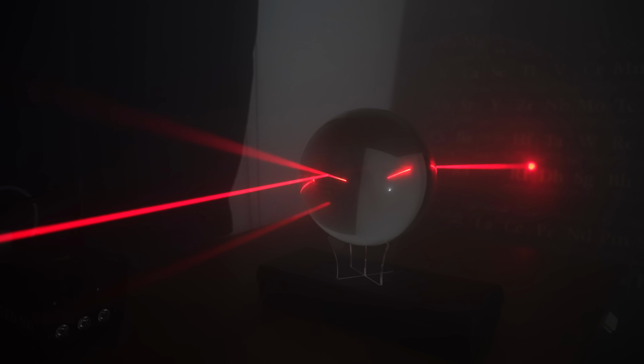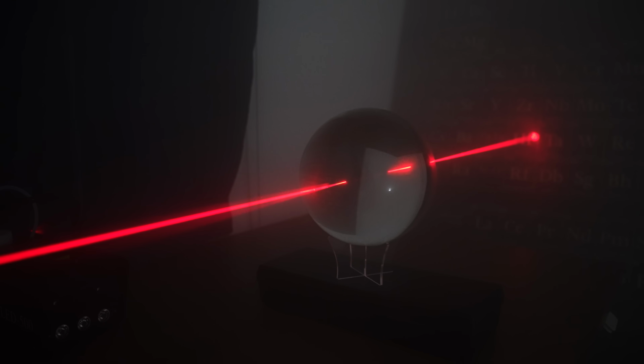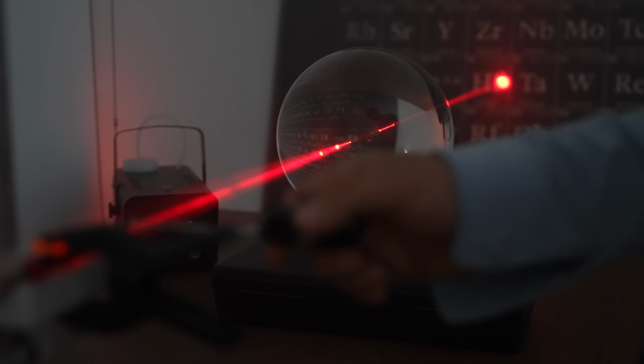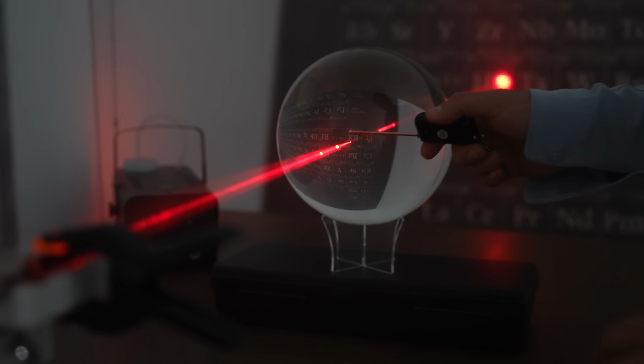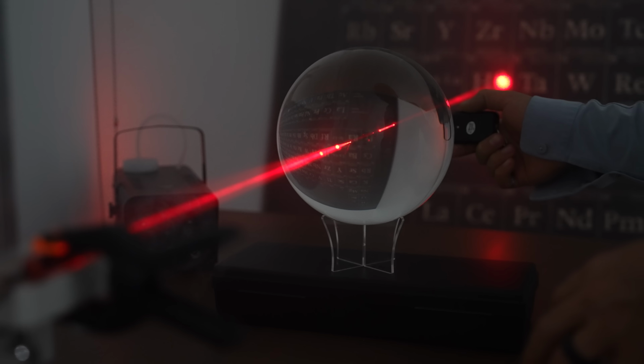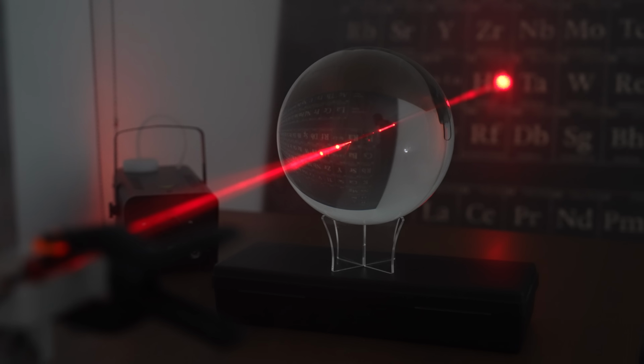This is actually helpful here because I can use the reflections to make sure the laser is lined up properly. I think I've got this red laser lined up so it's hitting the middle of the sphere and it's reflecting here, but some of the light goes through and some of the light reflects at the back surface and then some of the light goes through to the wall.